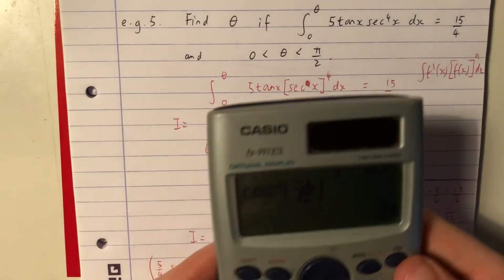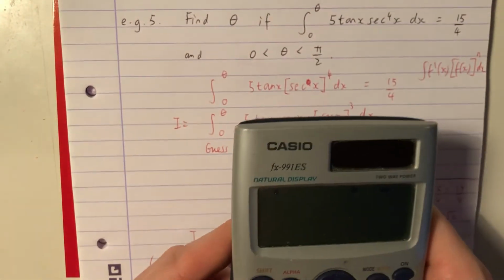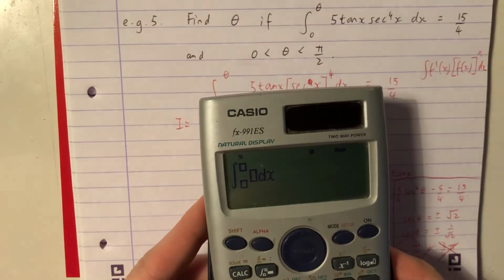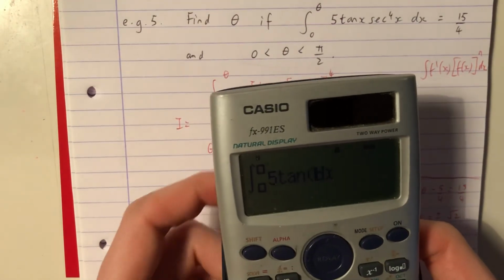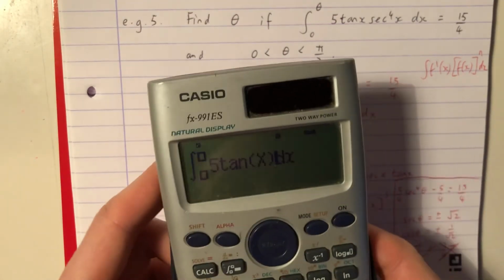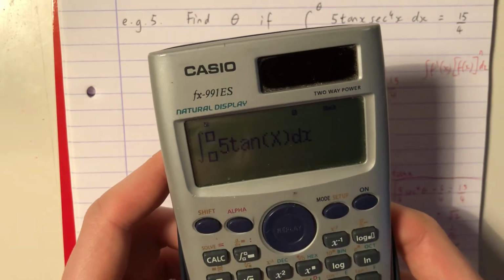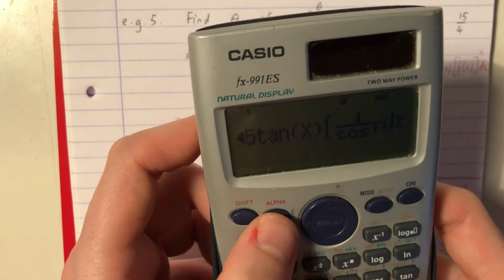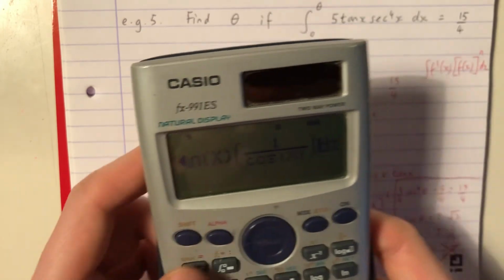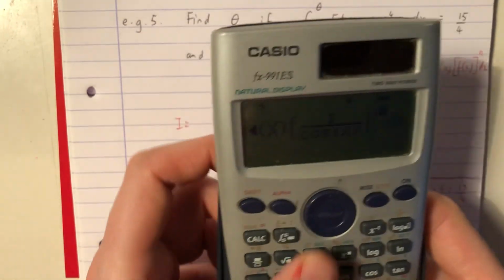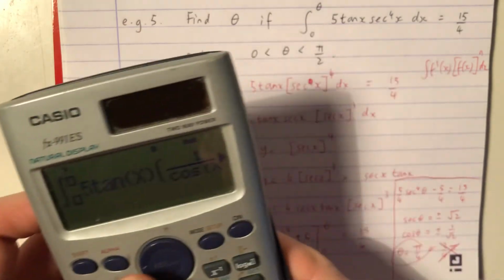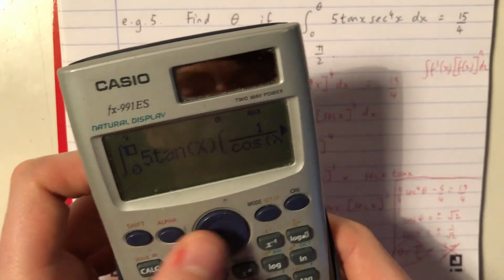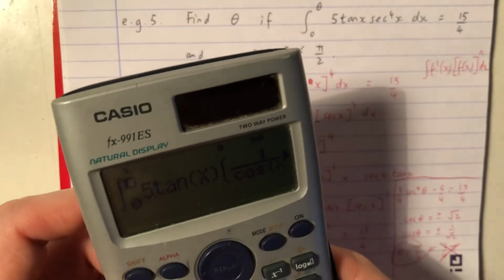Let's check to see if that was right. Integrate 5 tan x, 1 over cos x to the power of 4, between 0 and my answer, which is pi by 4.